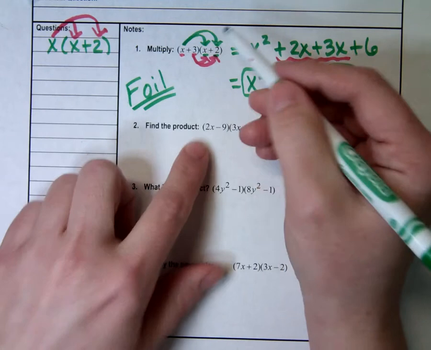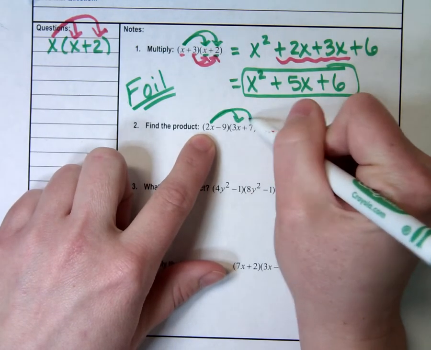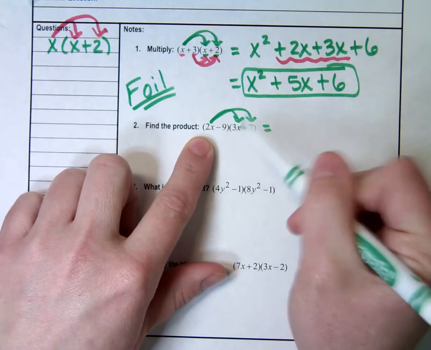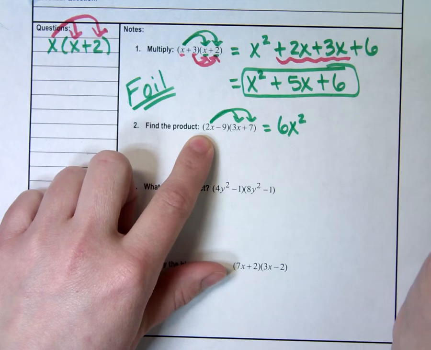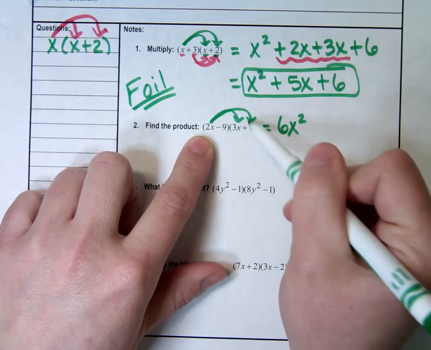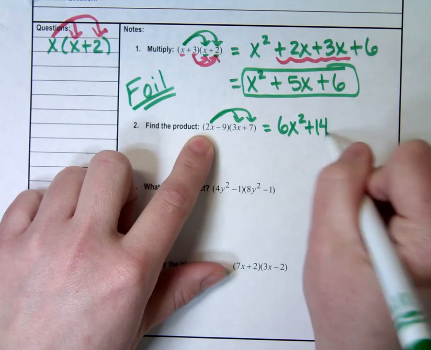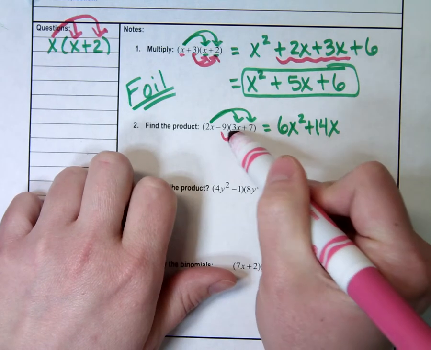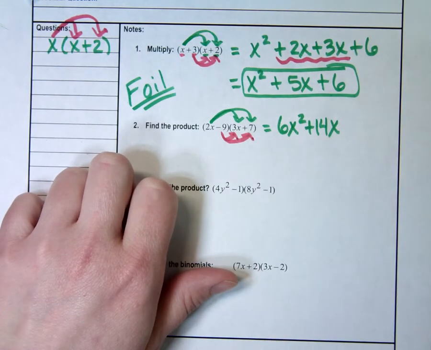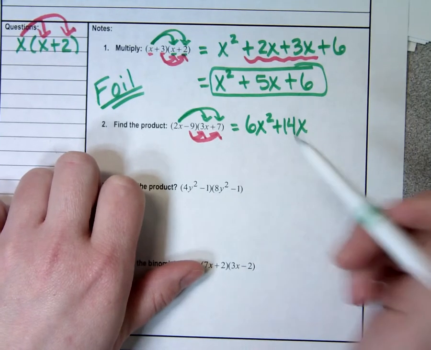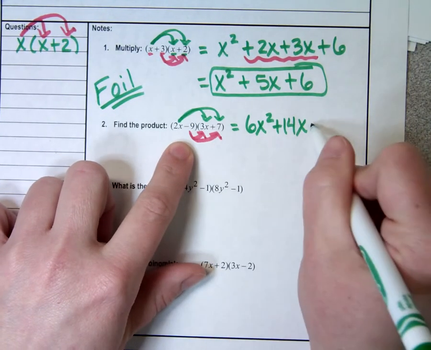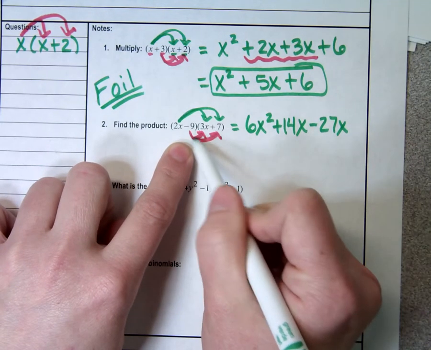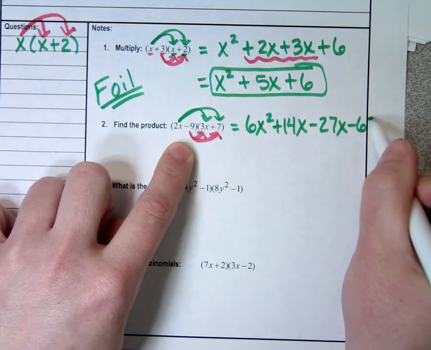Okay, let's look at another one. First I'm going to distribute the 2x with everything in the back set of parentheses. So let's just do that part. What's 2x times 3x? 6x squared. What's 2x times 7? A positive 14x. Okay, now I need to distribute the second number. So I'm going to distribute the second number with both things inside the second set of parentheses. So how much is negative 9 times 3x? A negative 27x. How much is a negative 9 times a positive 7? A negative 63.